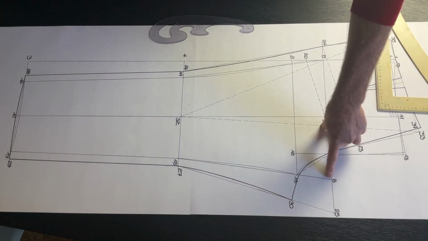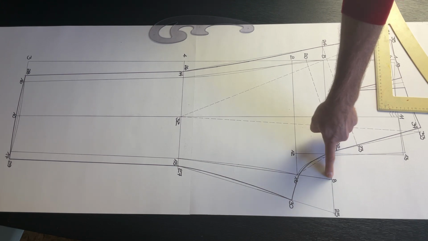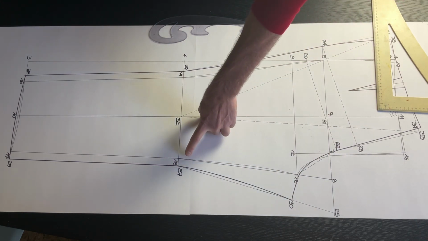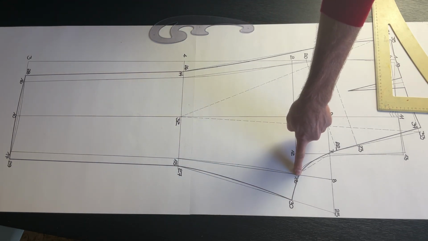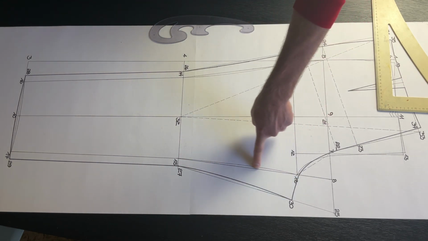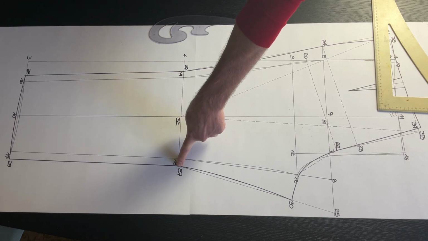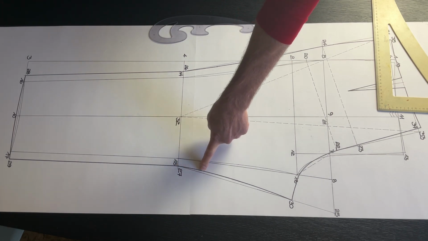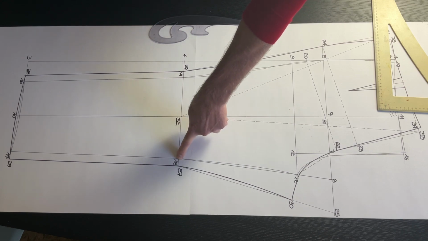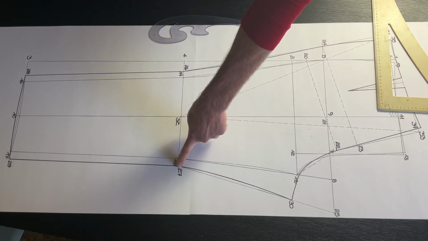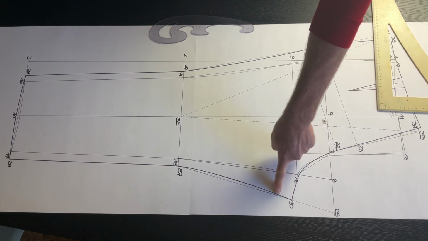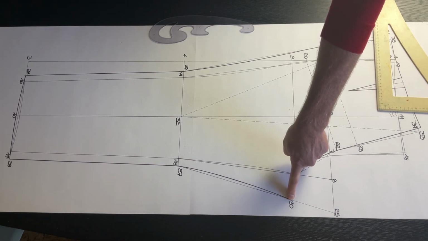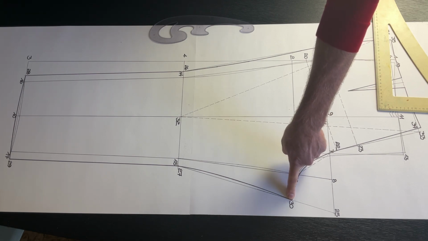Measure the length from point 15 to 18 on the front pant and transfer this measure minus half a centimeter to 1 centimeter up here towards 25. This is point 30.